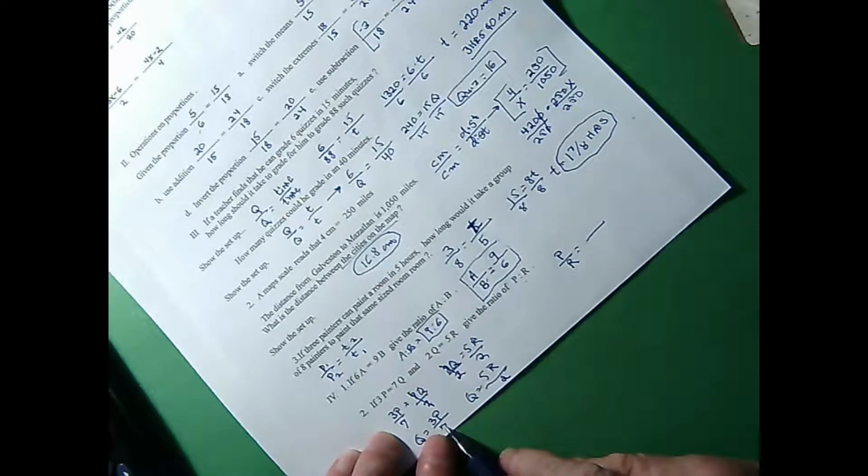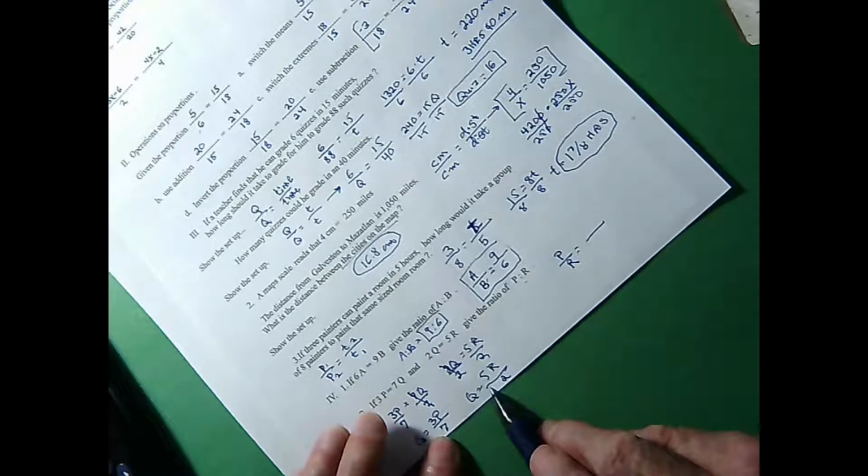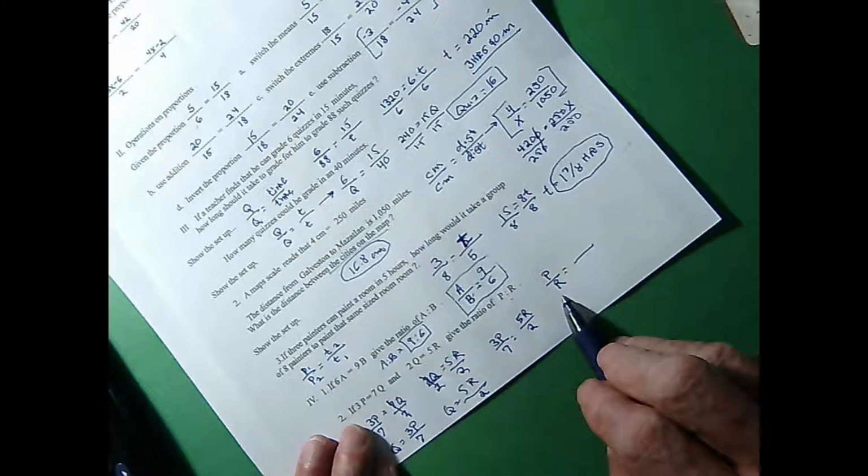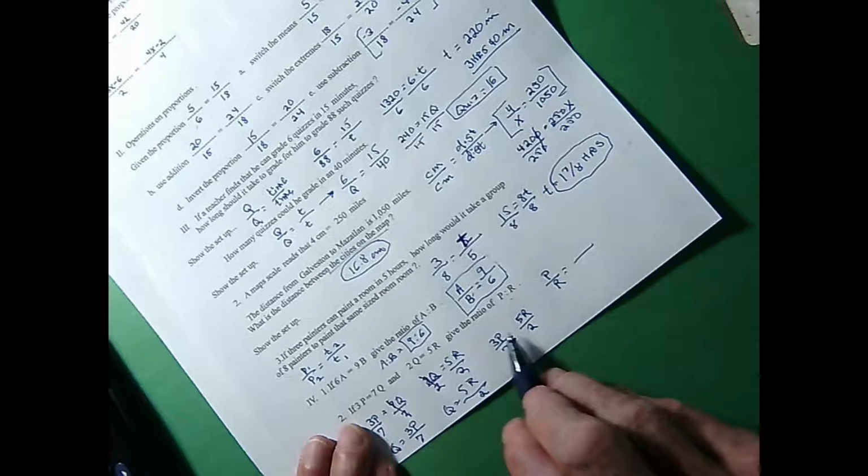And here we should be thinking, if Q is equal to this, 3P over 7, and Q is equal to that, 5R over 2, then these things must equal each other. Let me write that. 3P over 7 should be the same as 5R over 2. But this guy wants the ratio of P to R. Let's cross multiply. 3P times 2 would give me 6P.